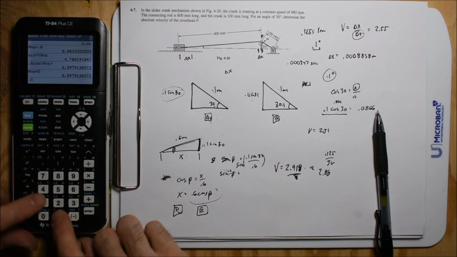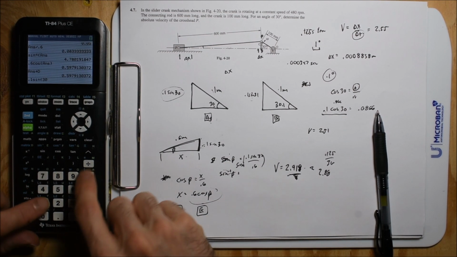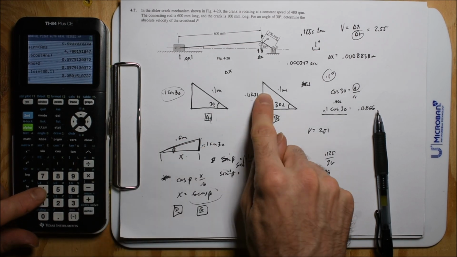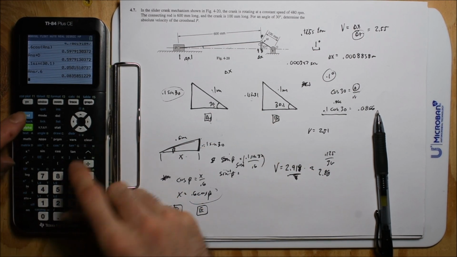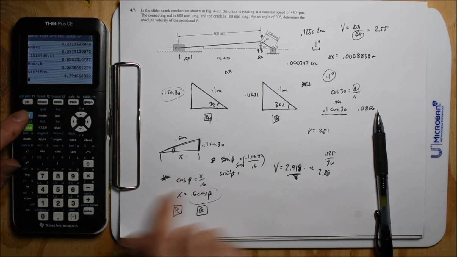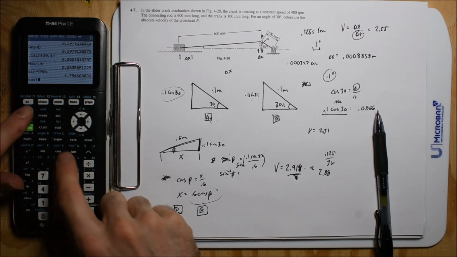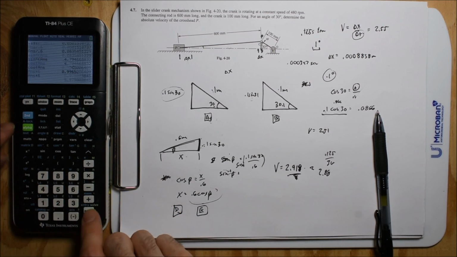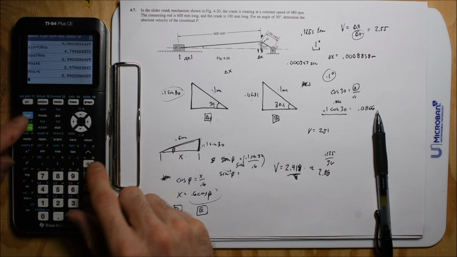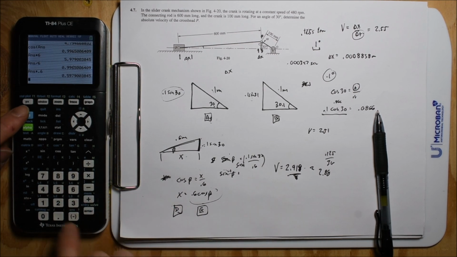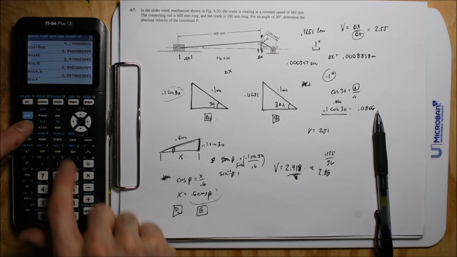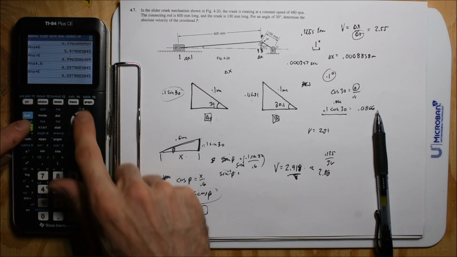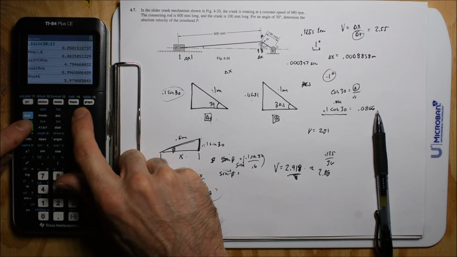Okay, so now we're going to go 0.1 sine 30.1, divided by 0.6, inverse sine that, cosine that angle, times 0.6, stored as alpha e. Did I get the other one stored as alpha d?